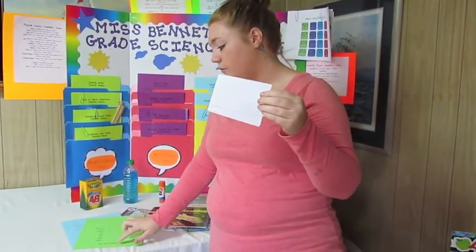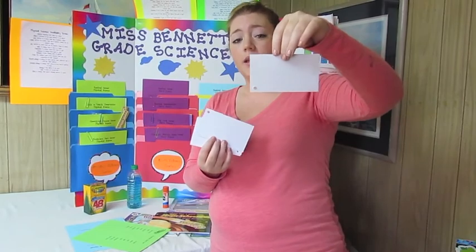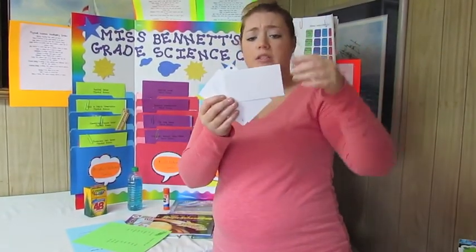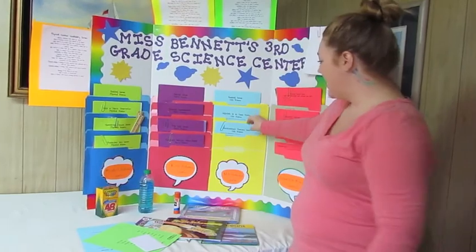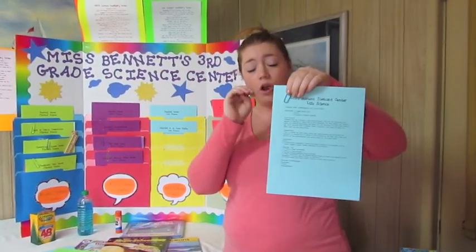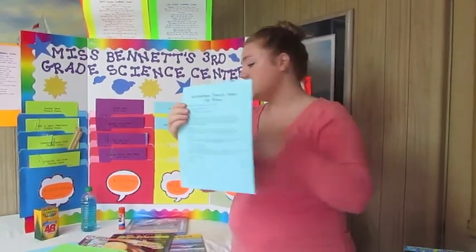On the side with lines, they're going to write the vocabulary term from their list, and then on the other side they're going to draw a picture explaining what that term is. For example, they would write forest, and then on the other side they would draw a picture containing many trees, like a forest.